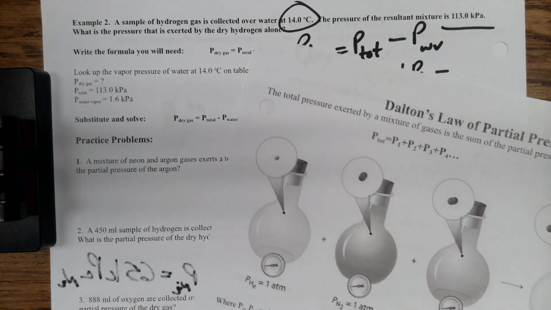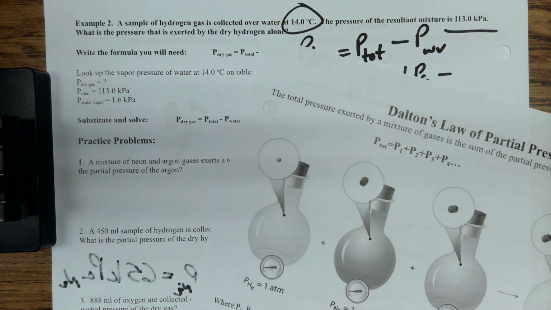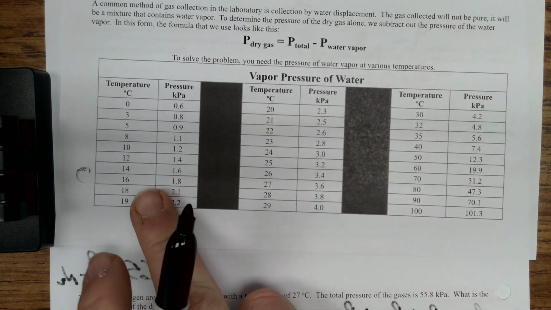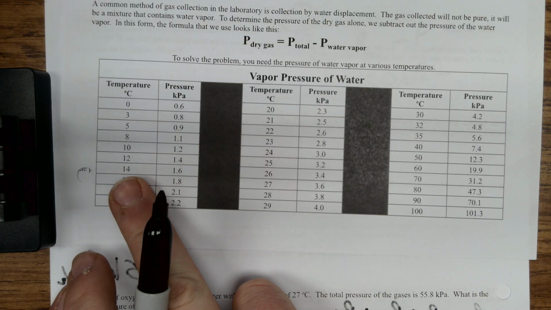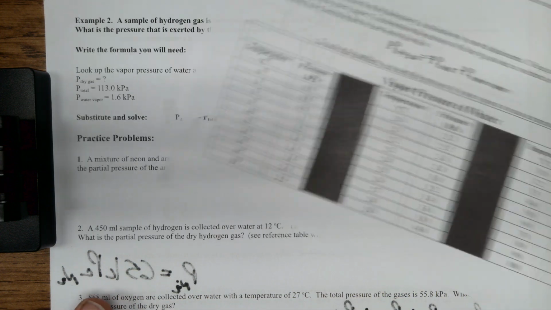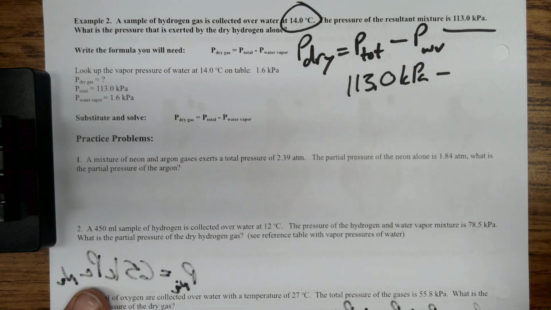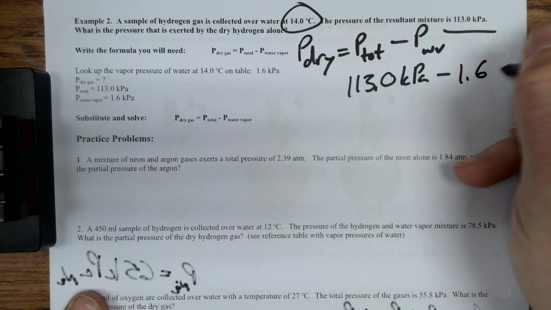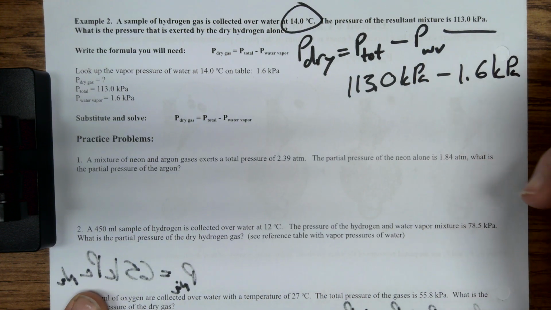I'm looking at 14 degrees Celsius. So I'm on my chart here. I find 14 degrees Celsius. I see that the water vapor pressure is 1.6. So 113.0 kPa minus 1.6 kPa.